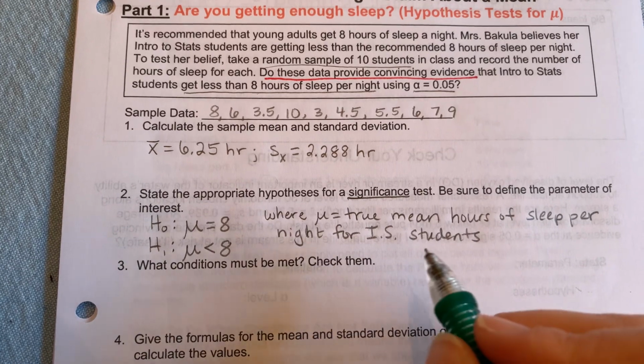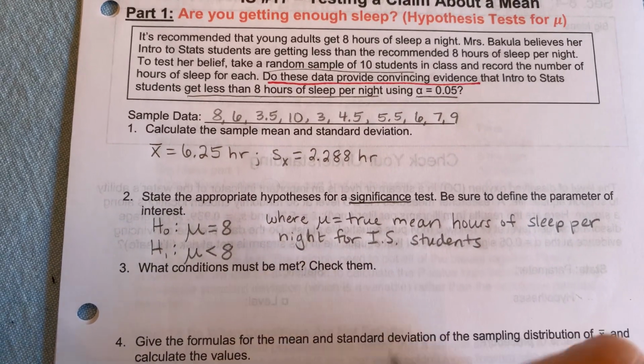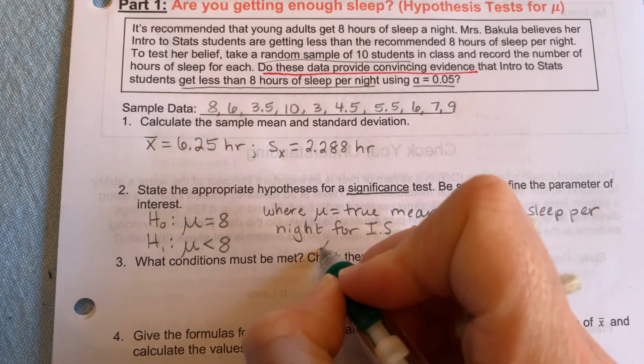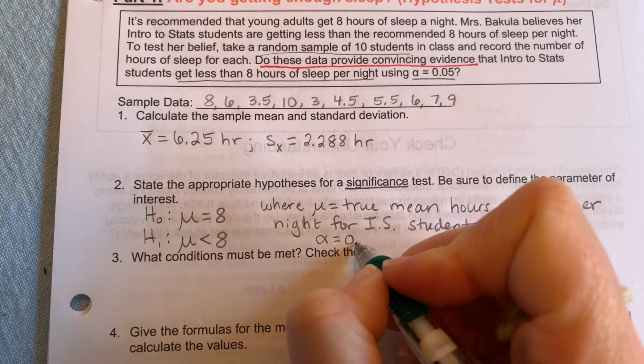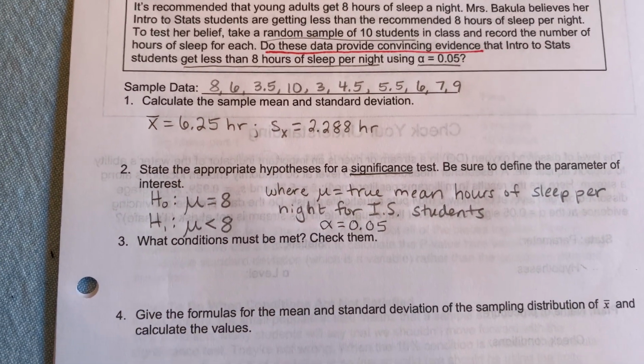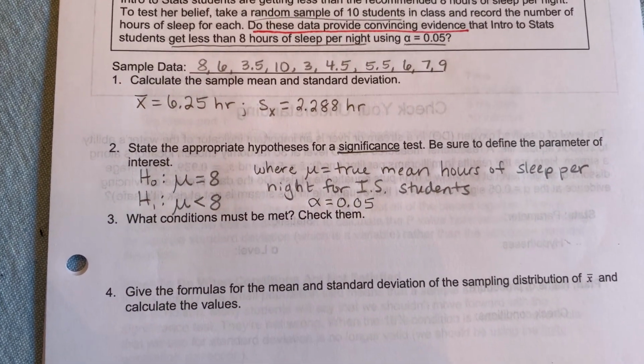And then the last thing that I normally put in this section, because this is going to be my state section of the 4-step process, is my significance level. So they told me to use alpha 0.05. I'm going to go ahead and put that in. Okay, so then it says what conditions must be met, check them.